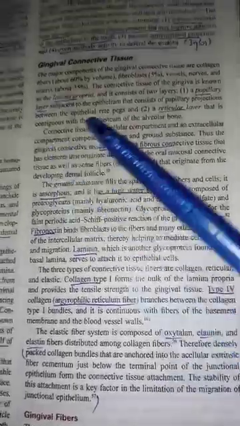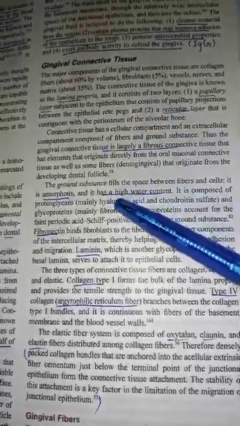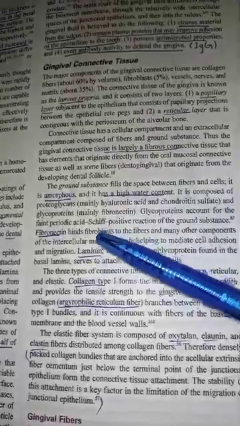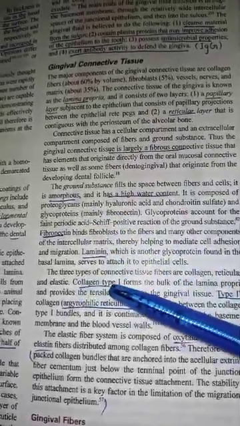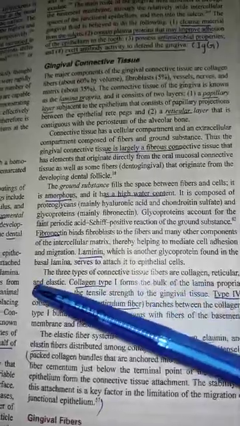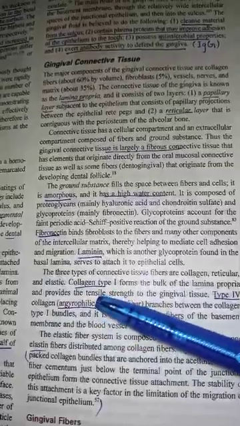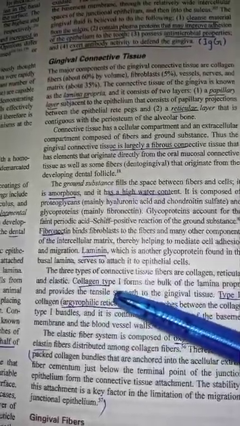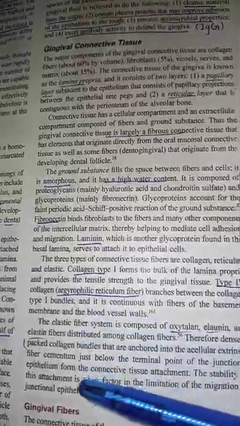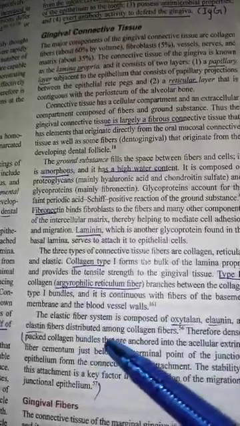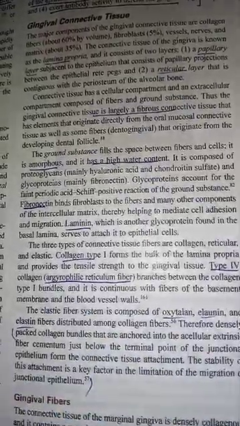Okay, so we have studied the components of the connective tissue compartments also. Then we have also studied about the glycoproteins, fibronectin, laminin. Then we have fibers, three types: collagen, reticular, elastic, and then collagen type 1 is present in high amounts in the connective tissue. Then type 4 is also present. Then fibers are present, and due to these elastic fibers, it provides limitation of the migration of junctional epithelium. Okay.